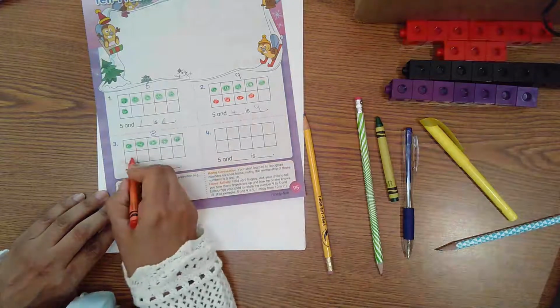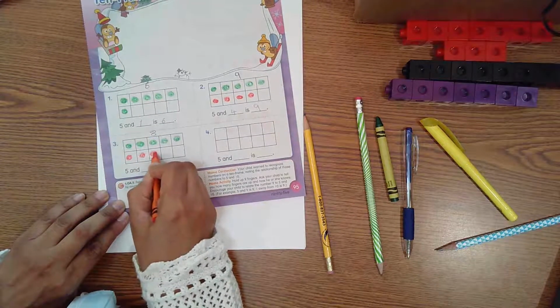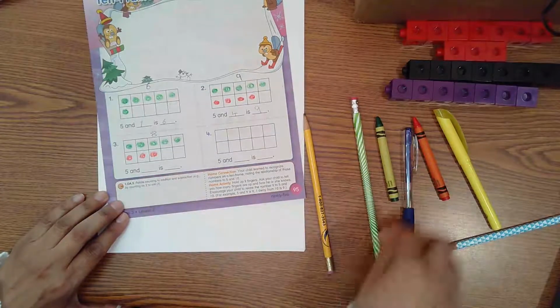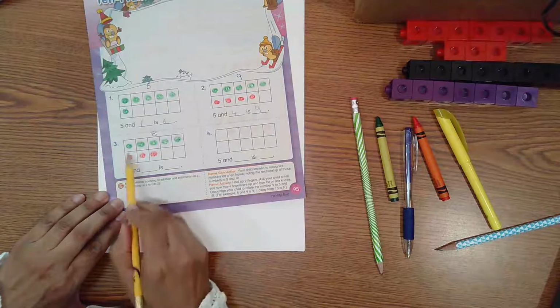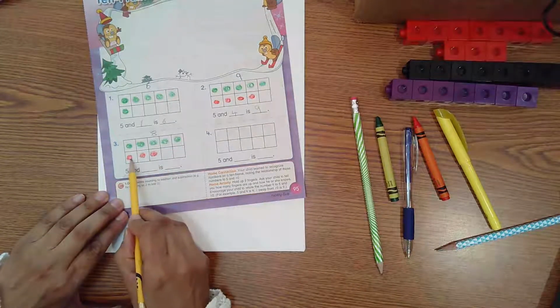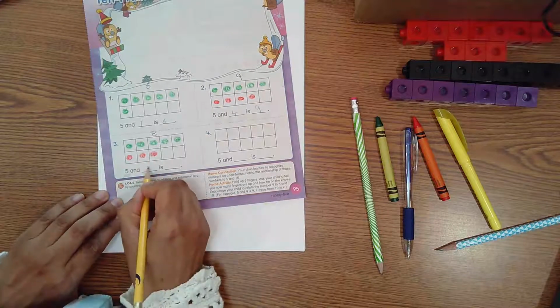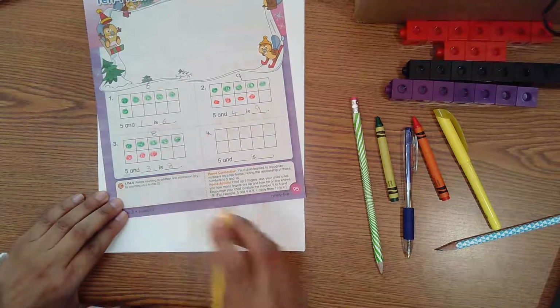After 5: 6 7 8. So if I want to recognize or read my 10 frame, I will say 5, very good, and 1 2 3, 3 is 8. Awesome.